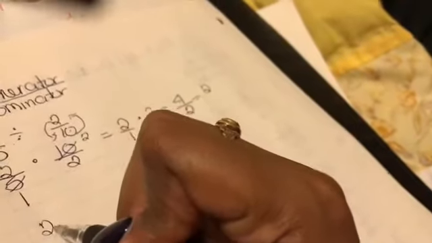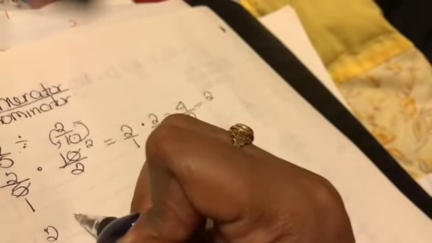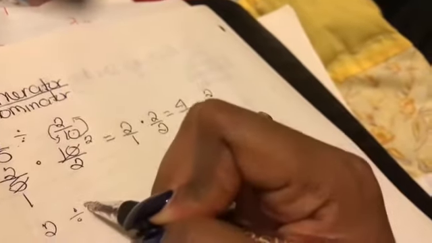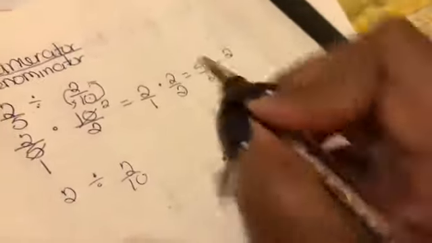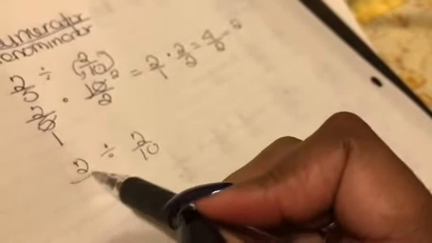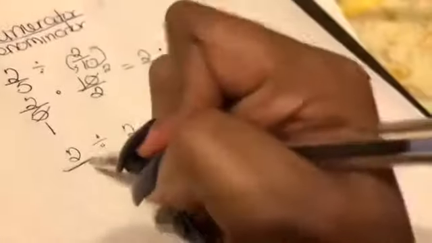Okay. Now, let's do this. Let's take the same problem. But this time, let's say you got 2 divided by 2/10. Okay, anytime you have a number that's like this, it's always understood that there is a 1 right there.